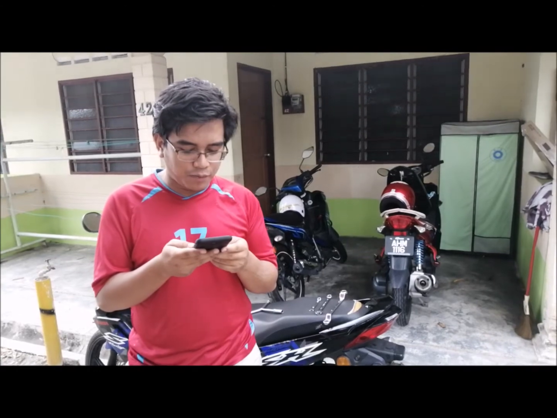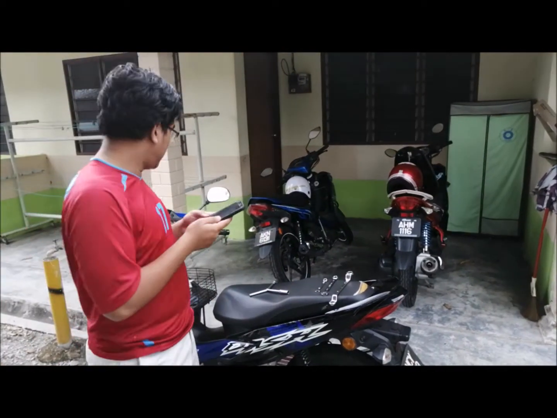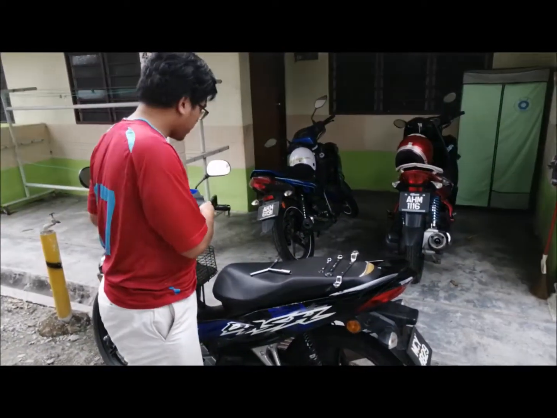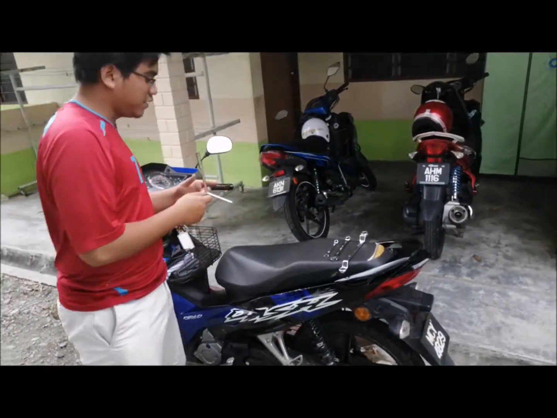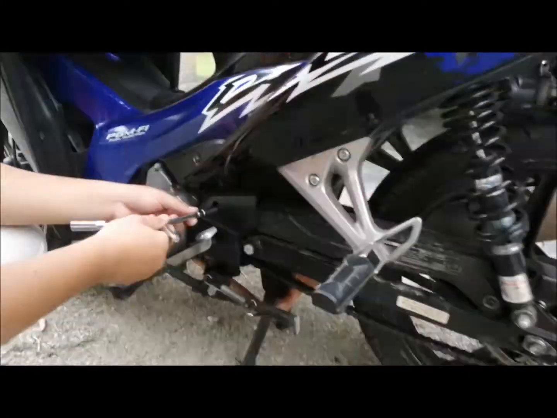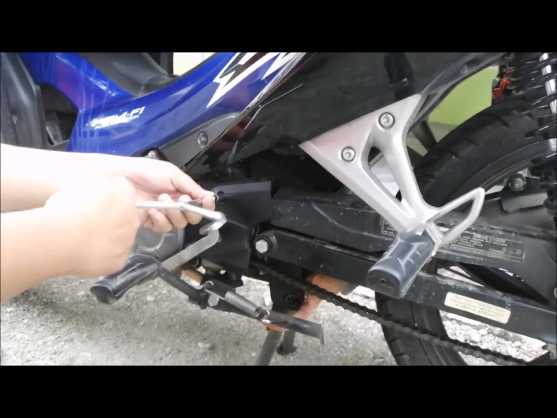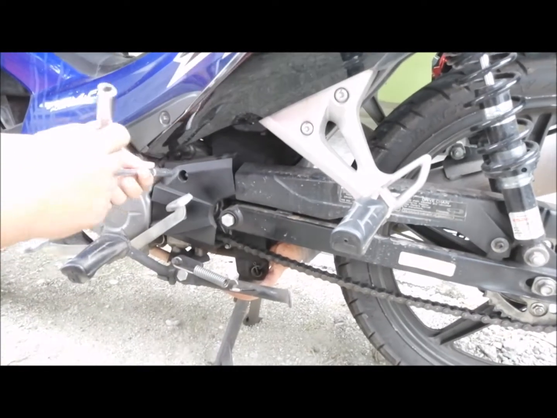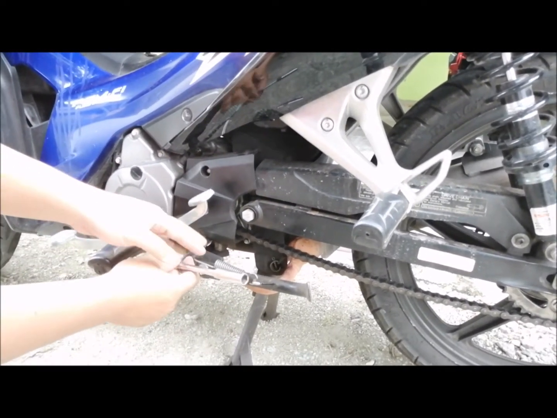So question number 4 is to fix inappropriate chain slack in your chosen chain with the gear transmission system. So take the tools first, take the T-spanner, then loosen this screw here for the cover.